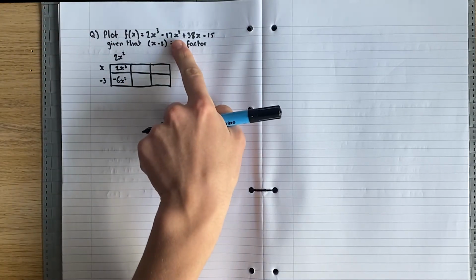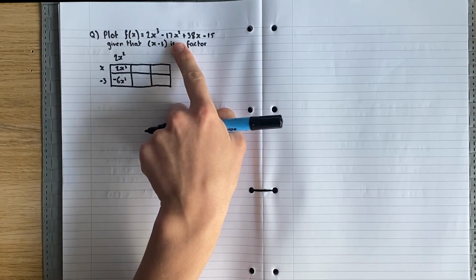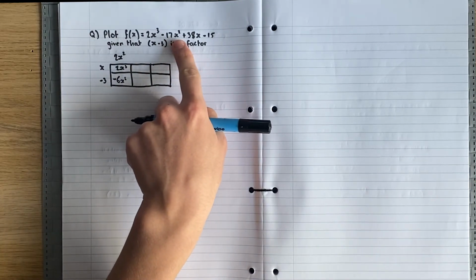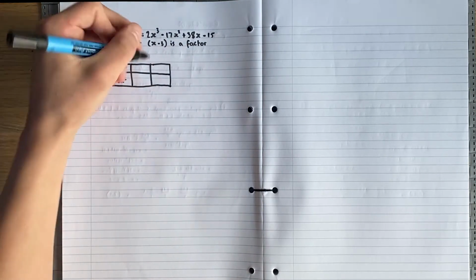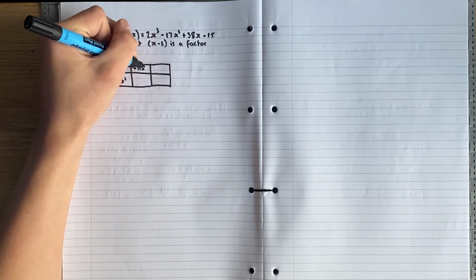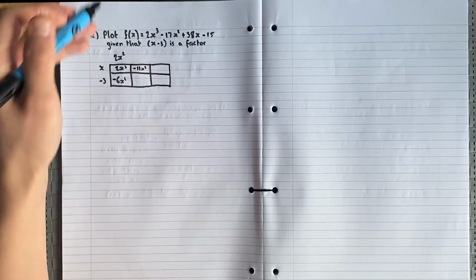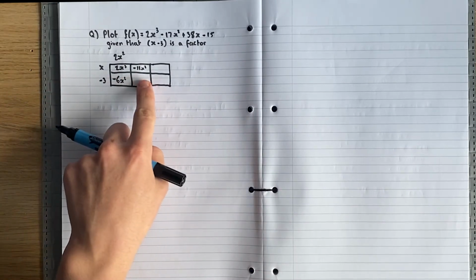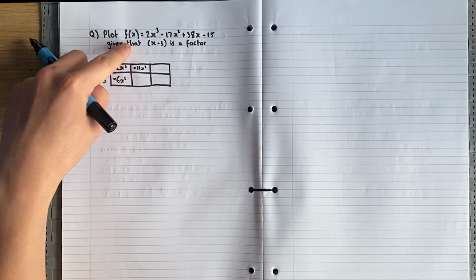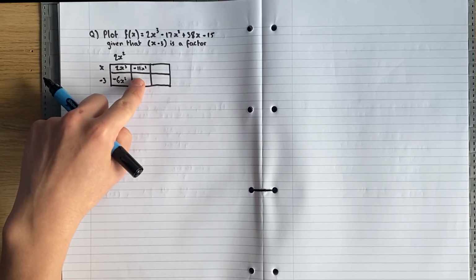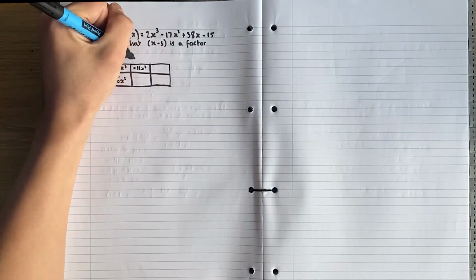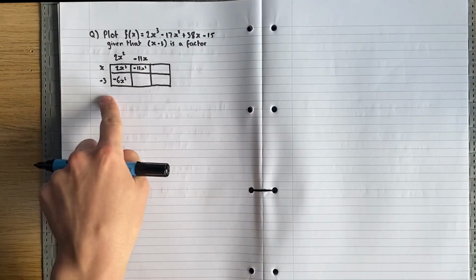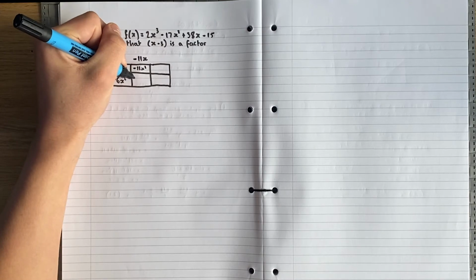But in our equation, we have negative 17x squared. So what do we need to add or subtract from negative 6x squared to get to negative 17x squared? Obviously, we can just subtract 11. So negative 11x squared, because when you add them together, you're going to get negative 17x squared. So then on the top, x times what is going to give negative 11x squared? Obviously, that's going to be negative 11x. Then we can do negative 11x times negative 3. That's just going to give positive 33x.